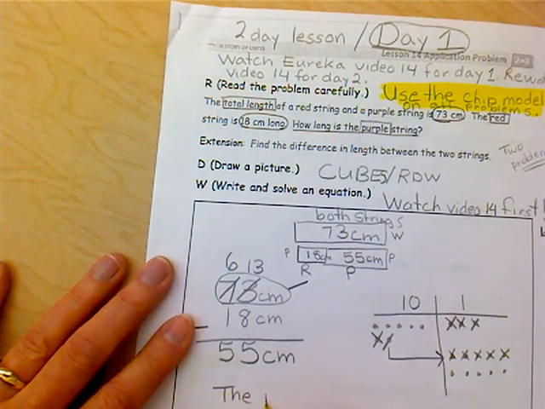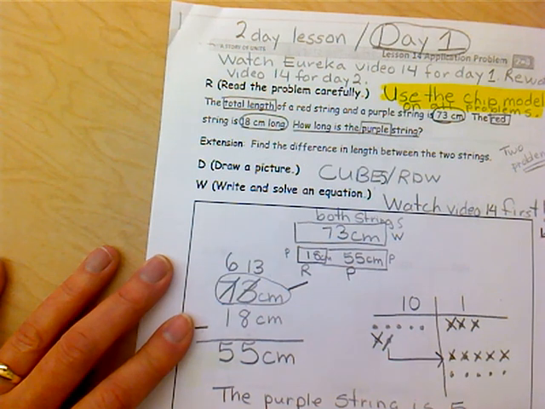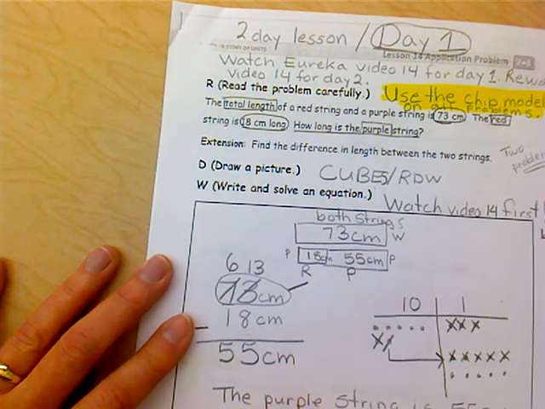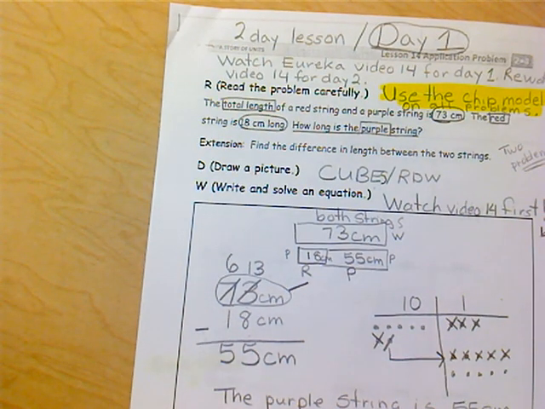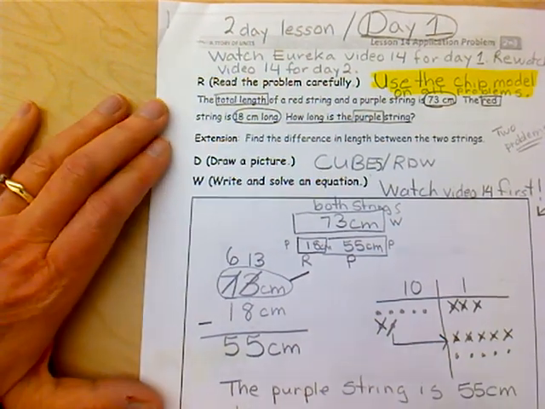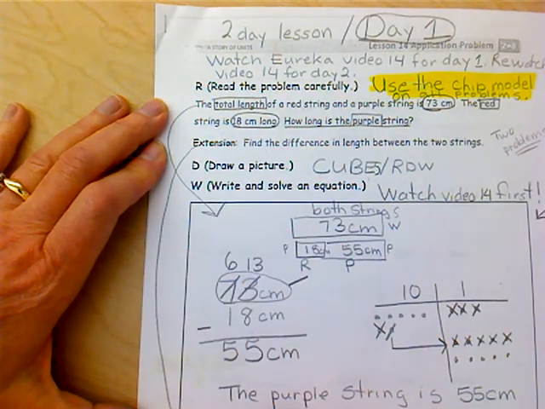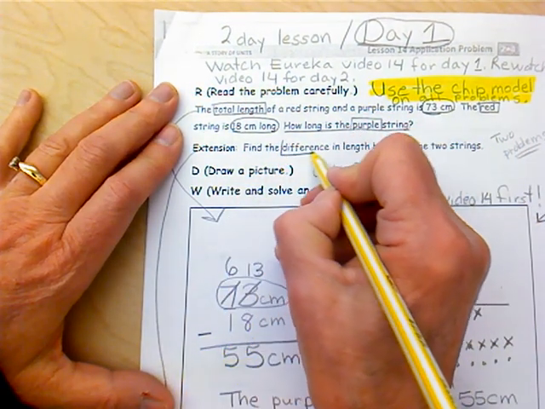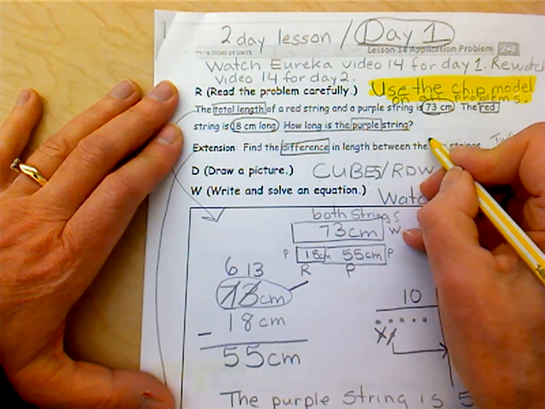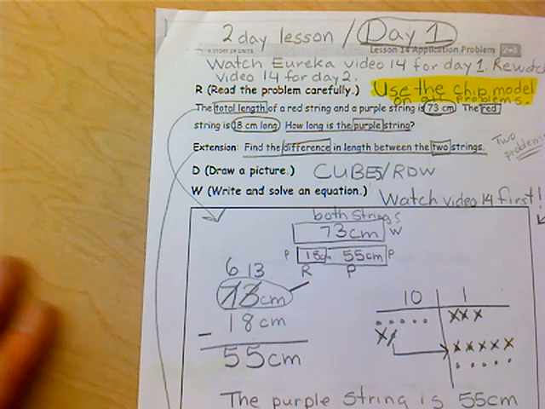The purple string is 55 centimeters long. Remember, you always need to do the write part. All right, and then as we continue, there was a second part. This part was here. The extension I'm going to do down here. So here's my extension. My extension says find the difference between the 2 strings. So this is a question in and of itself. I'm going to find the difference between the 2 strings.